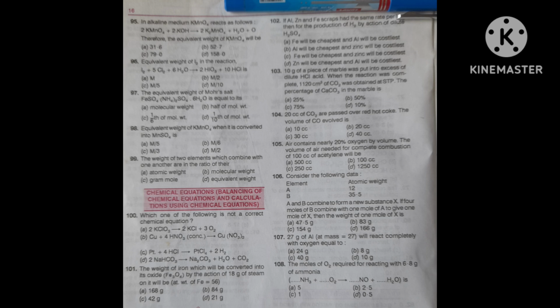Like that way, you have calculated that for 2 gram H2, 18 gram aluminum is required. Now next reaction, Zn plus H2SO4 gives ZnSO4 plus H2. Same way, atomic weight of Zn is 65 gram. Then it is giving 2 gram H2 gas. For 2 gram H2 gas, 65 gram Zn is required.